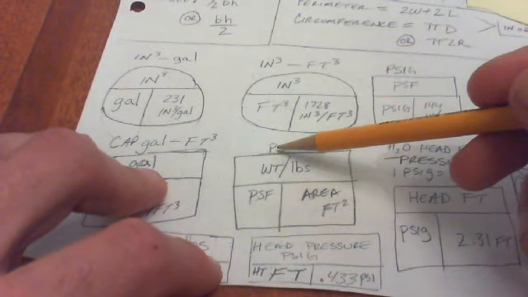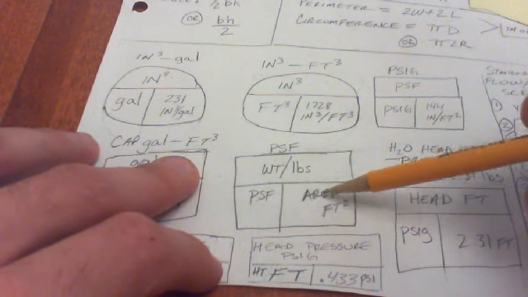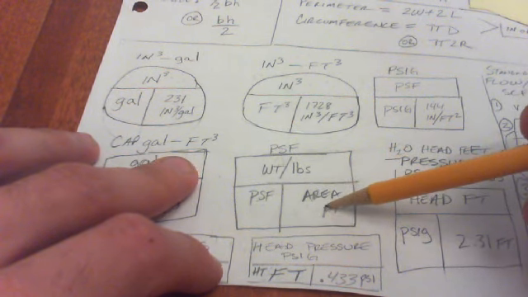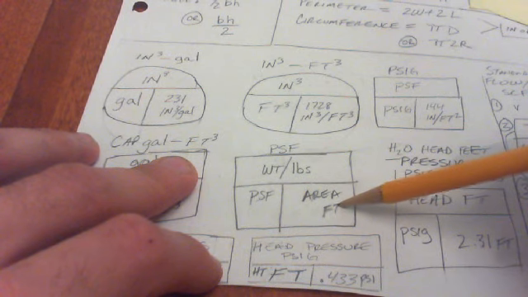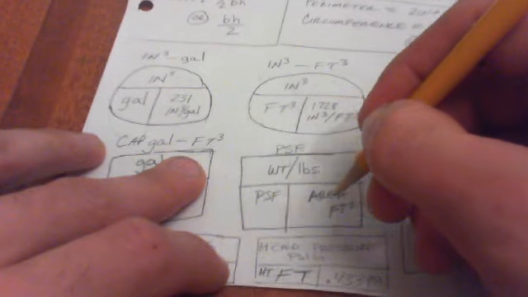Moving over to pounds per square foot. Need to make sure when you do this one that we have the area in square feet, not inches. That one was giving me a hard time in the book.